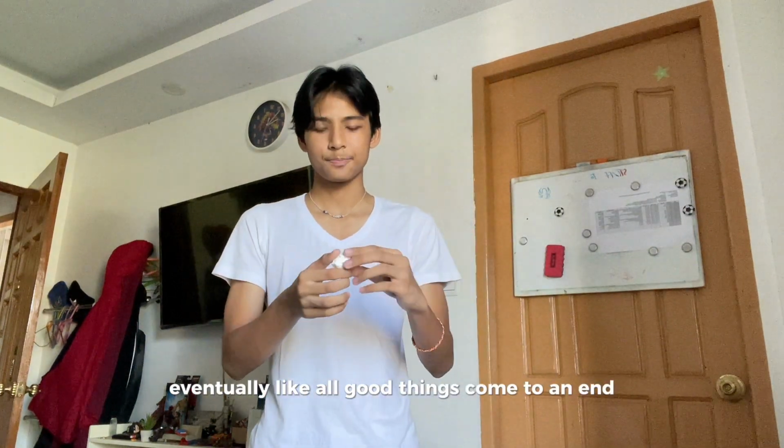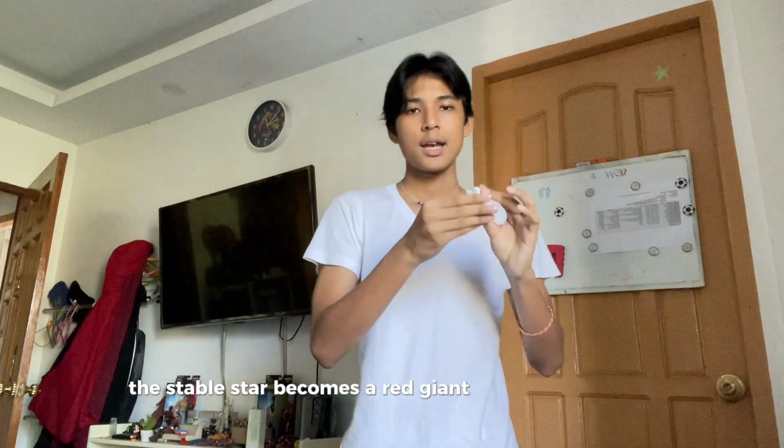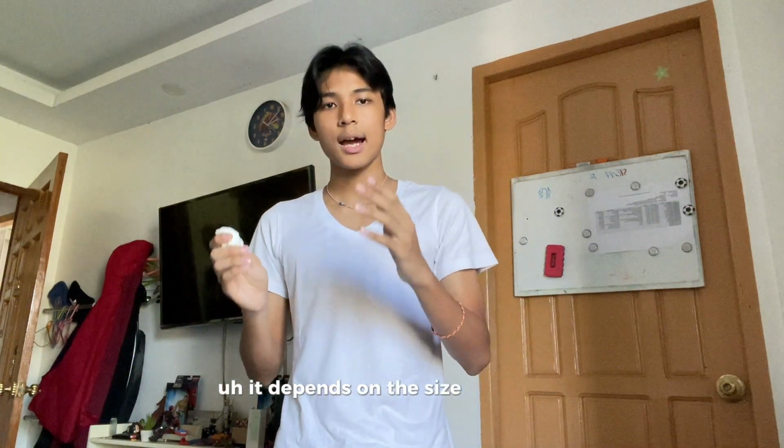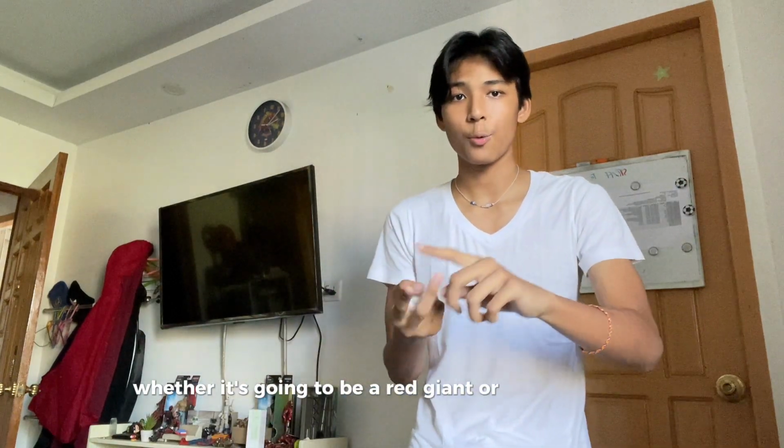And eventually, like all good things come to an end, the stable star becomes a red giant. So before anything, it depends on the size of the star, whether it's going to be a red giant or a red supergiant.